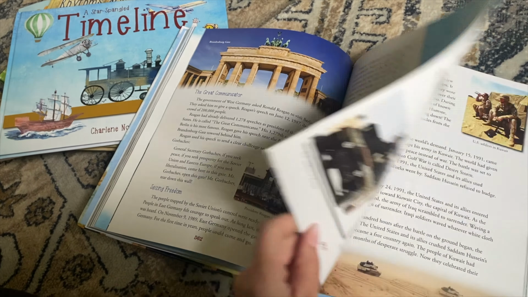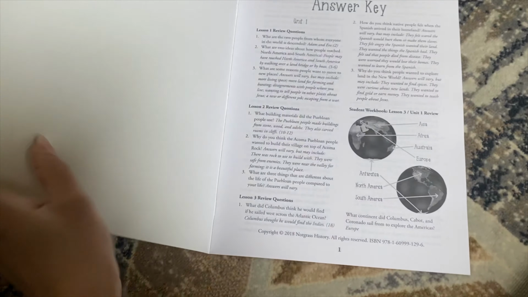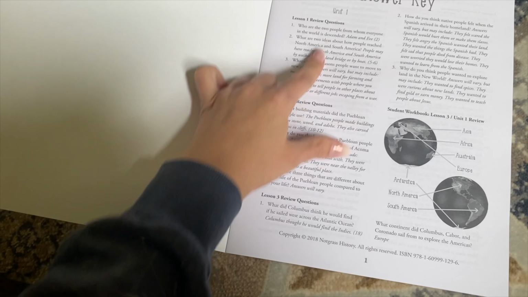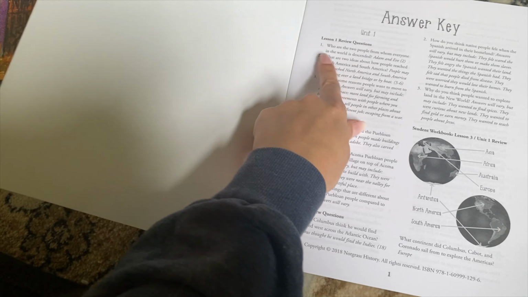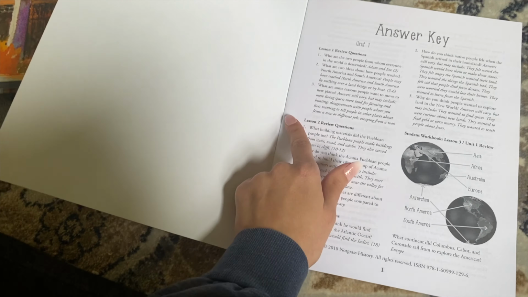All right, and then the answer key and literature guide. It has the questions that you answer, the reviews, what the answers would be, and then the student worksheets. So that's perfect. You don't have to try to remember each part after you read it too.